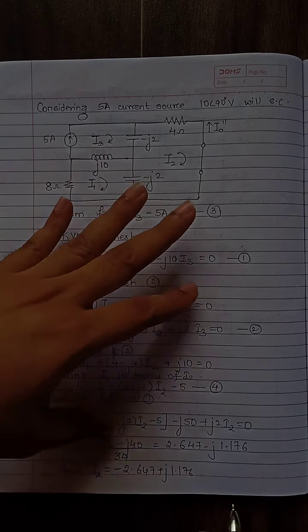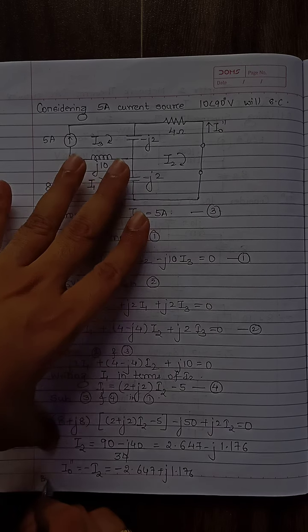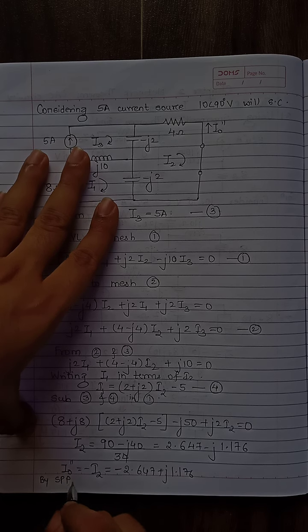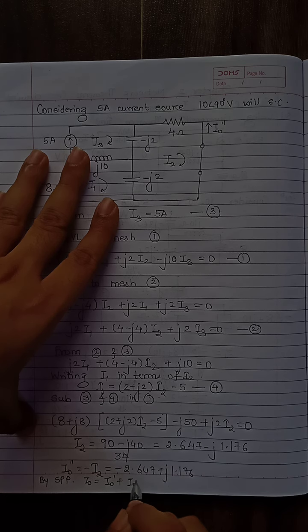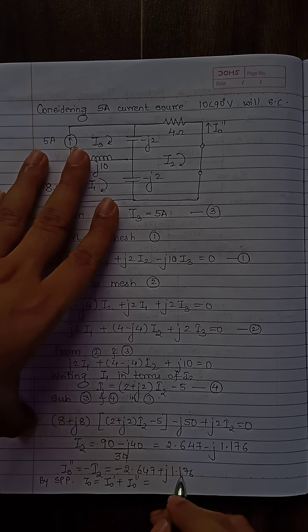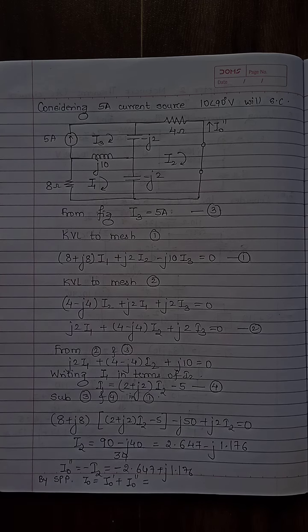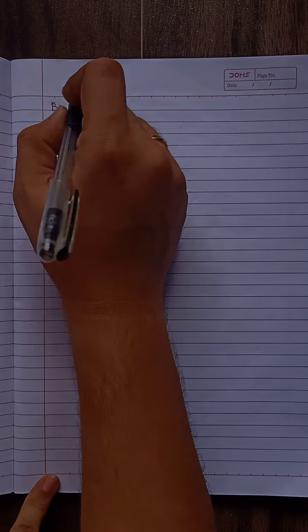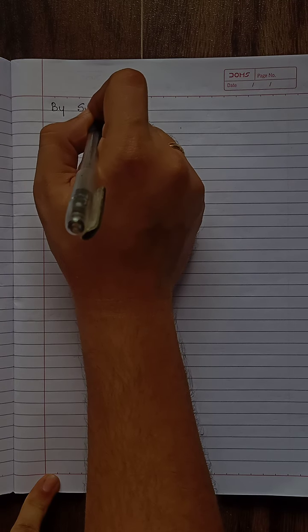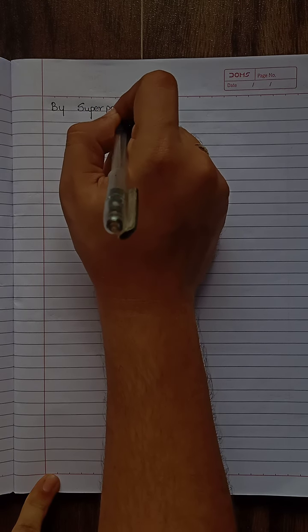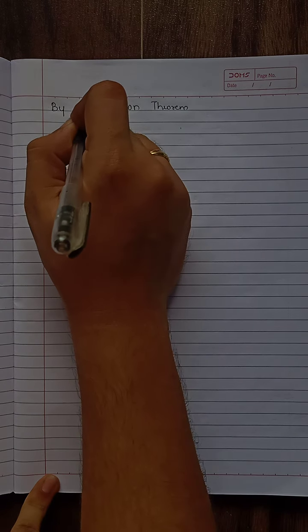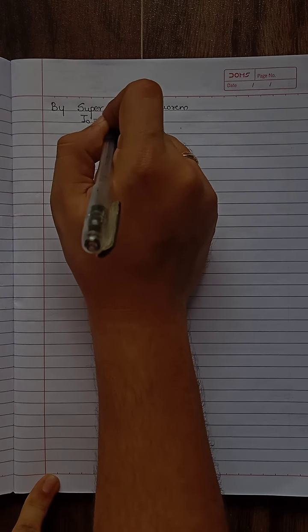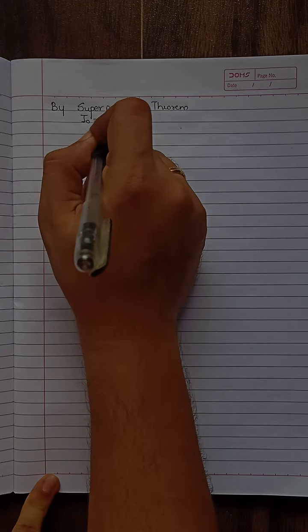Now by superposition principle, I0 will be I0 dash plus I0 double dash. Therefore by superposition theorem, I'll write I0 as I0 dash plus I0 double dash.